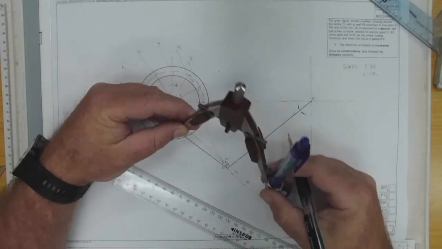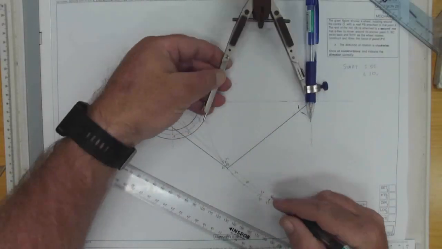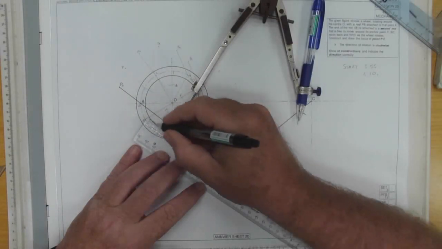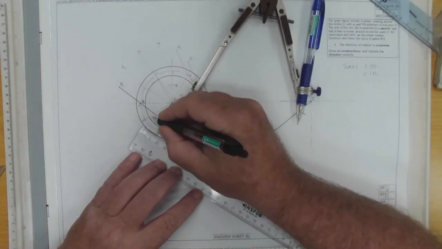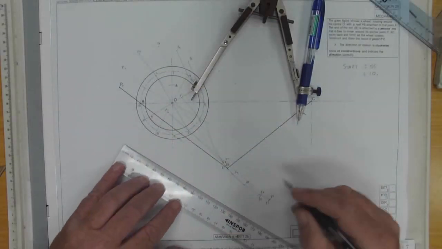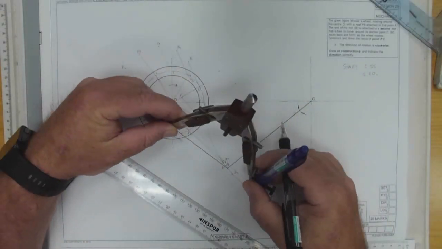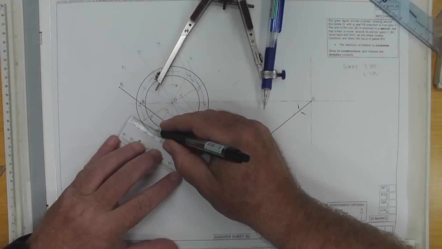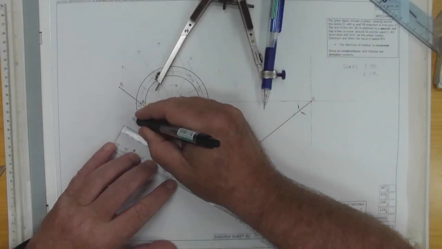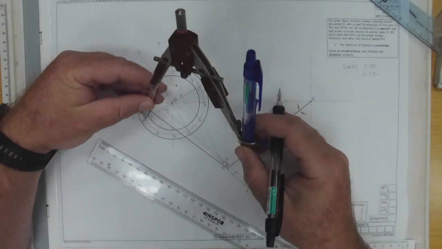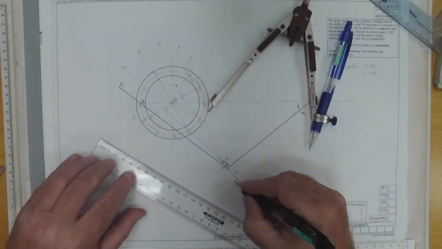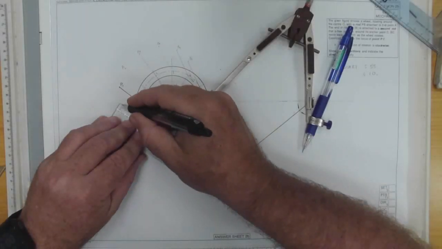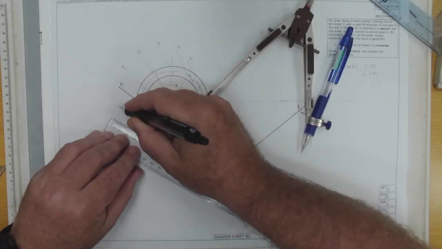Point 9. Here is B9, line up B9 with A9 and extend it 30. Looks like it's falling exactly on that point. Next point 10, line up 10 with 10, extend it, there is point 10. Our last point 11, line up point 11 with A11 and we're extending that 30, and that gives me P11.